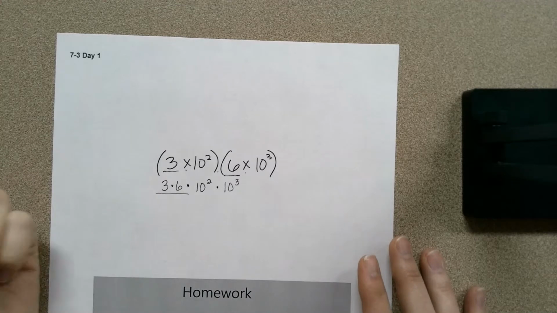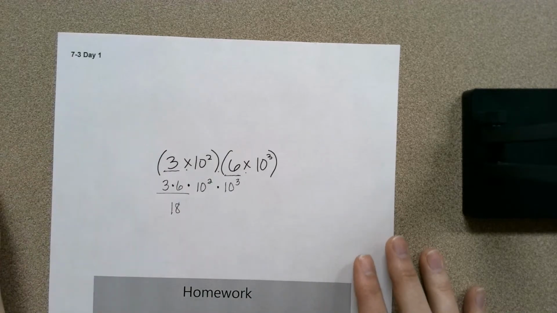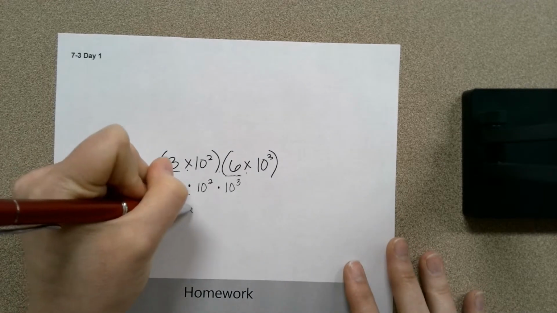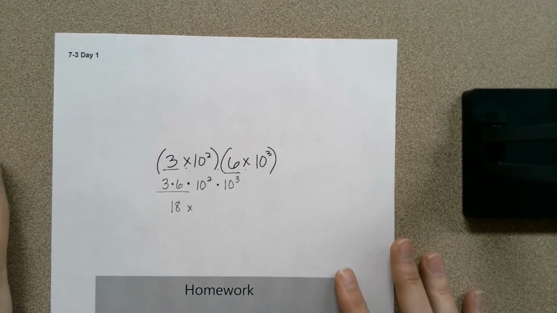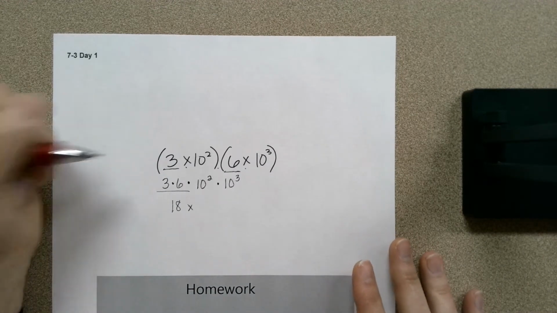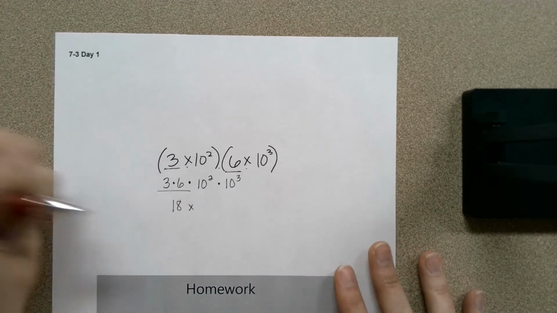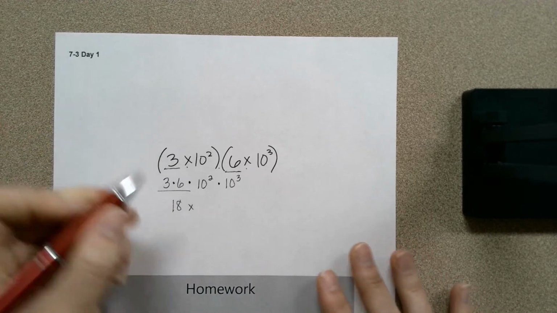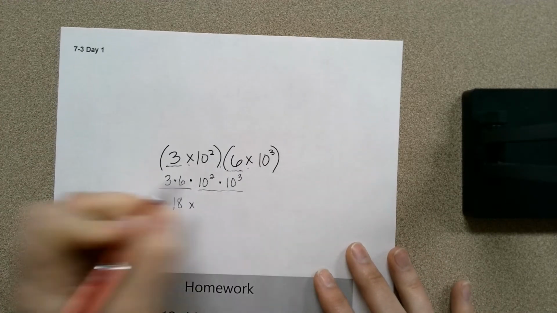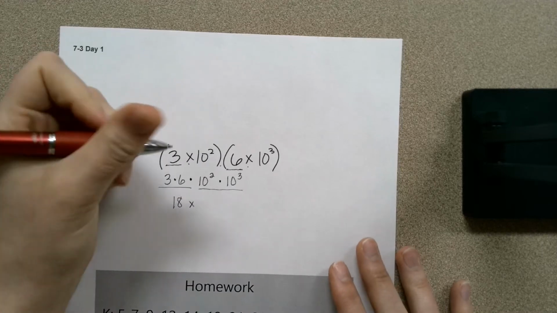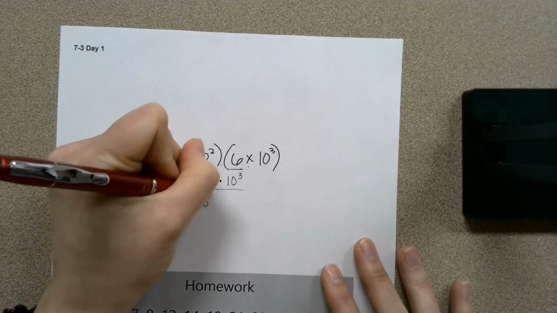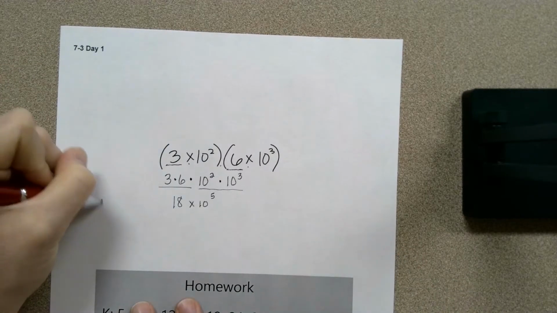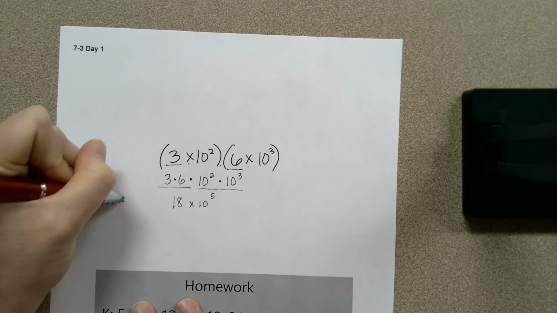3 times 6, we can just multiply together, giving us 18. So we have 18 then times, and I'm going to write it back into scientific notation, because typically when it is given to you in scientific notation, the final answer should be in scientific notation. Then we can simplify this. They're like bases, so we add their exponents. And then we have times 10 to the 5th. At this point, it's not in scientific notation.